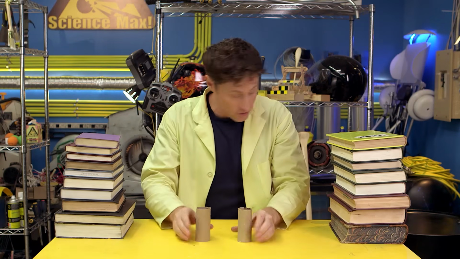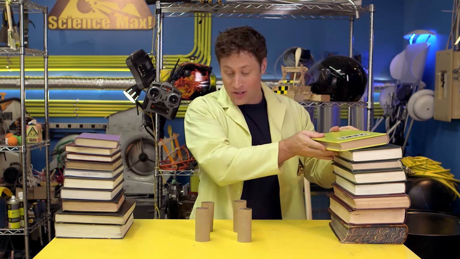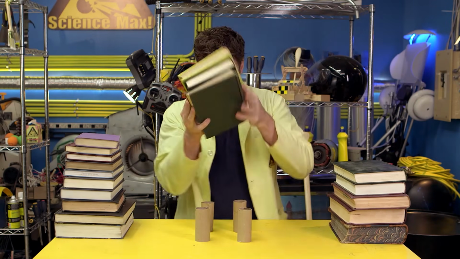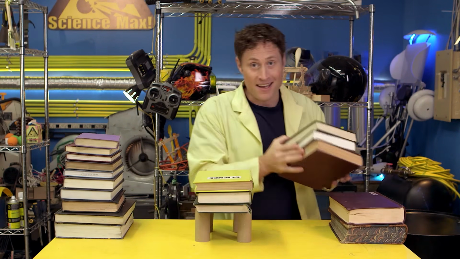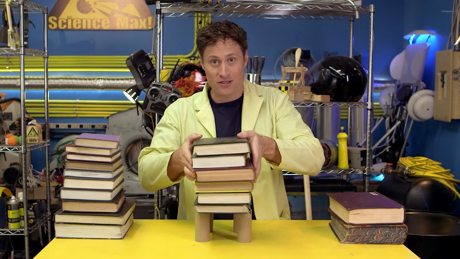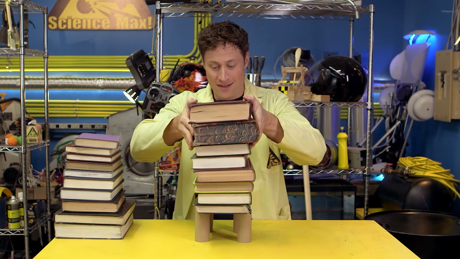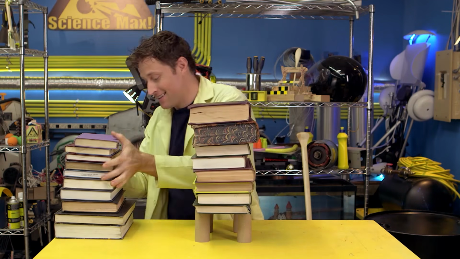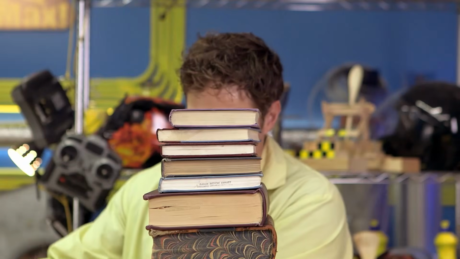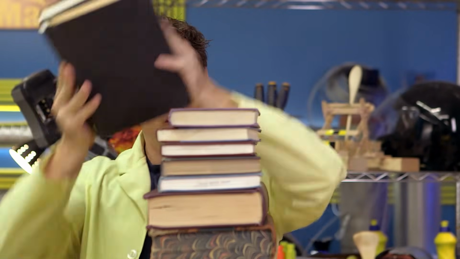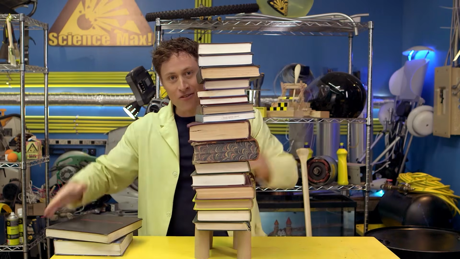The shape of something makes a big difference in how strong it is. Get some toilet paper rolls and put them in a square, and then stack books on top of them. They can hold weight. Thing is, they can actually hold a lot more weight than you probably think. In fact, the amount of weight just paper in a tube can hold is really kind of impressive.